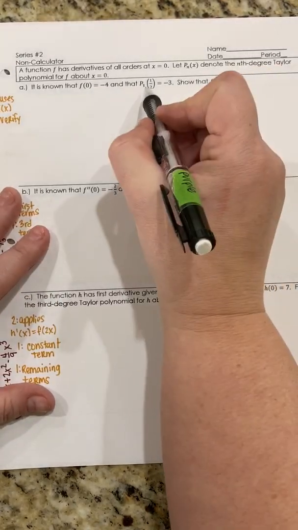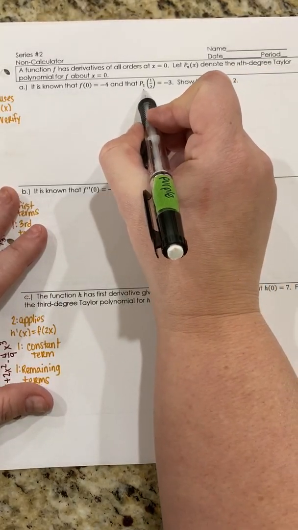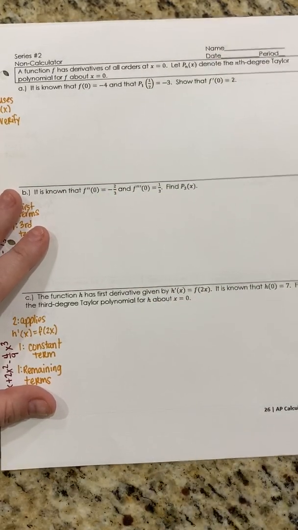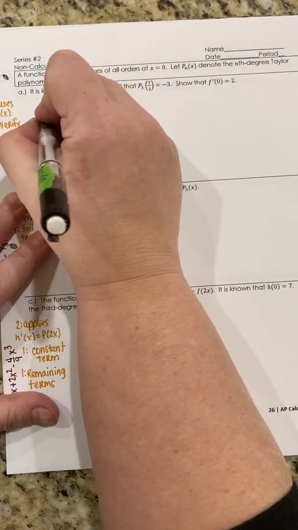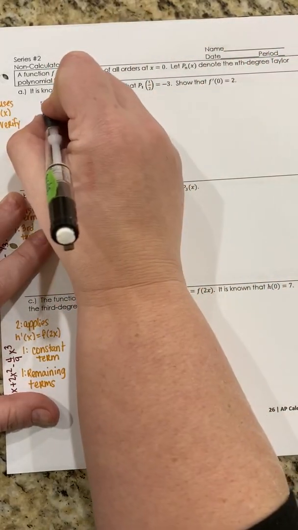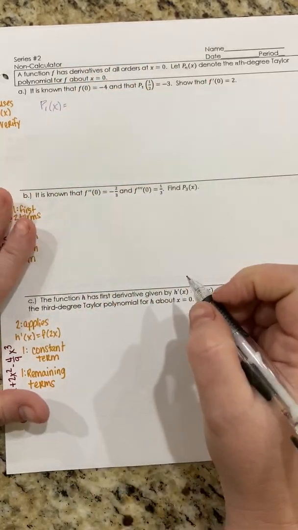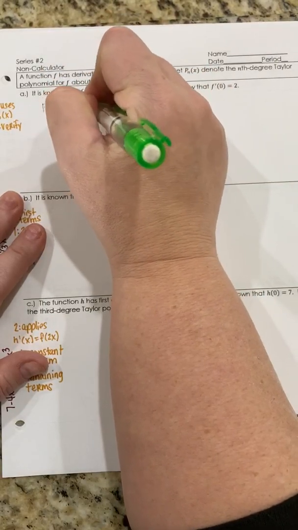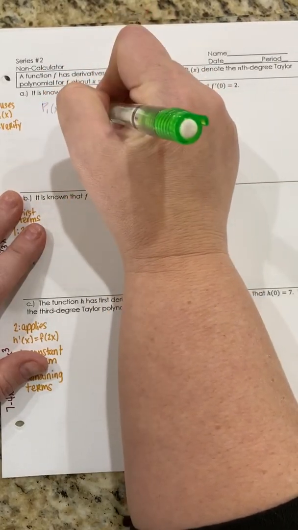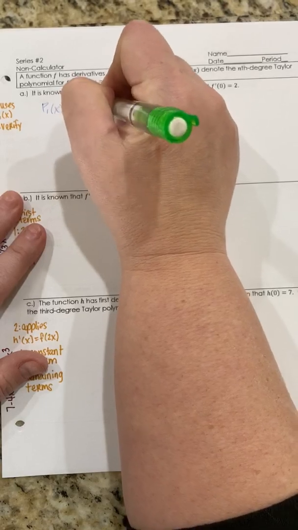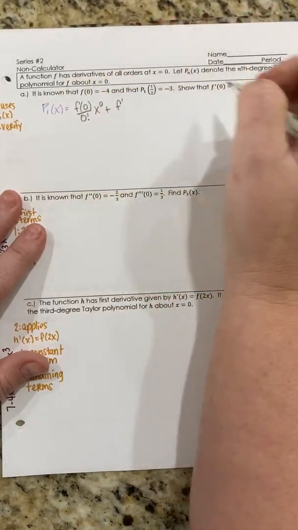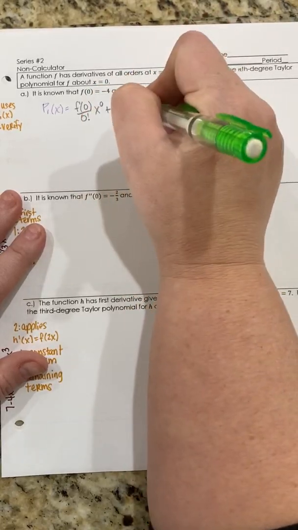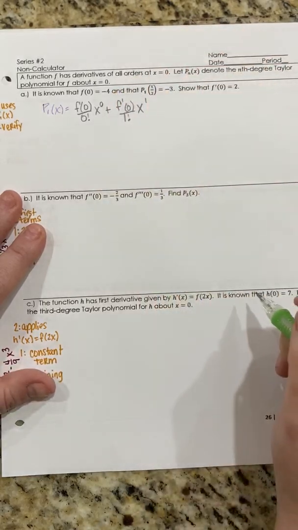So they gave me a Taylor polynomial of degree 1. So I'm going to go ahead and write out the terms for a Taylor polynomial of degree 1. So P1 of x for a Maclaurin is equal to f of 0 over 0 factorial, x minus 0 to the 0, plus the first derivative at 0 over 1 factorial, x to the first.